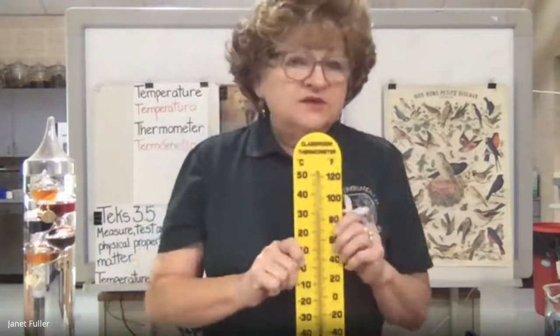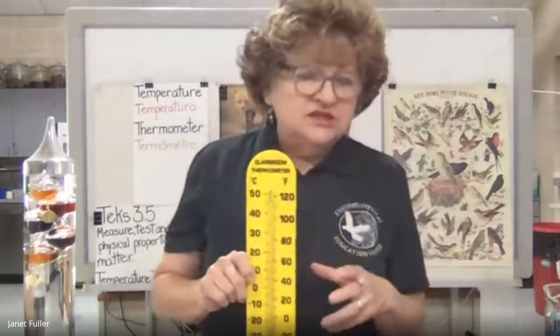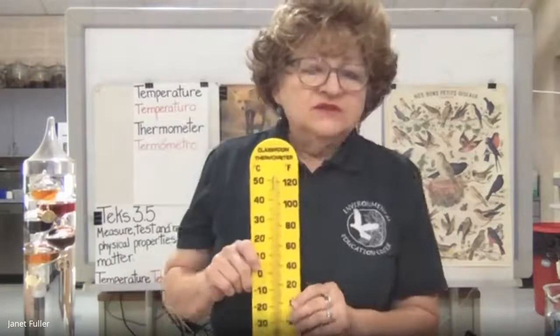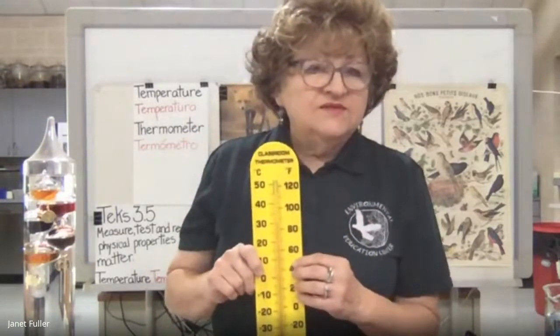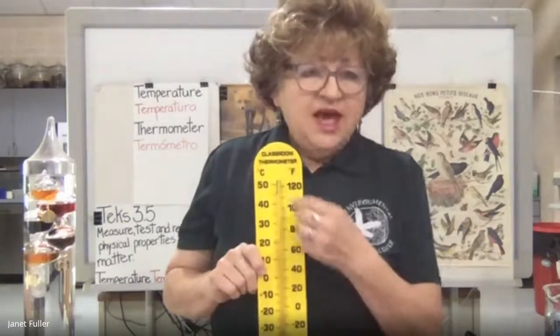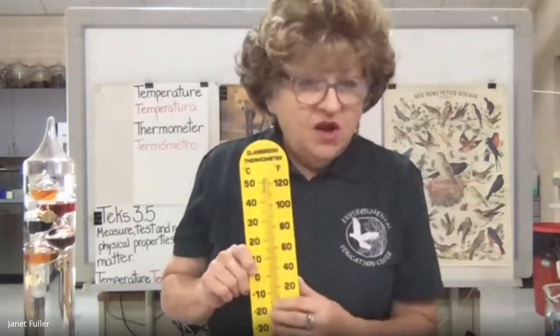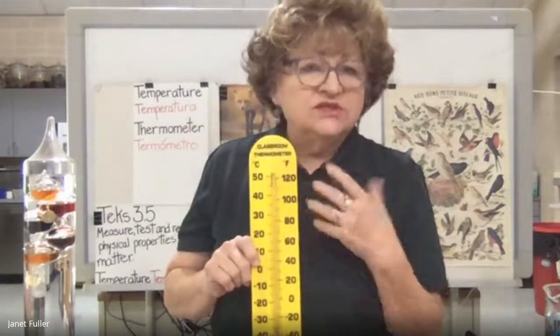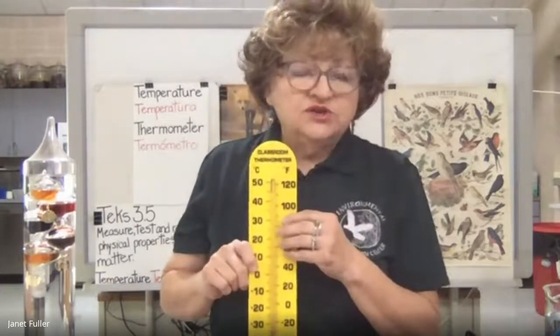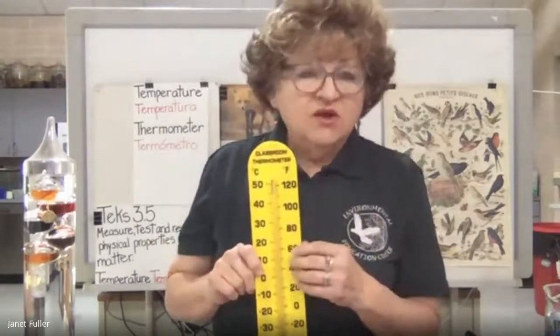The modern thermometer that we use, in generally the same sort of form, was invented by Daniel Fahrenheit at the beginning of the 1700s. He had a long tube and he put alcohol in it, and he invented a scale so it's easy for people to understand how hot it is or how cold it is.